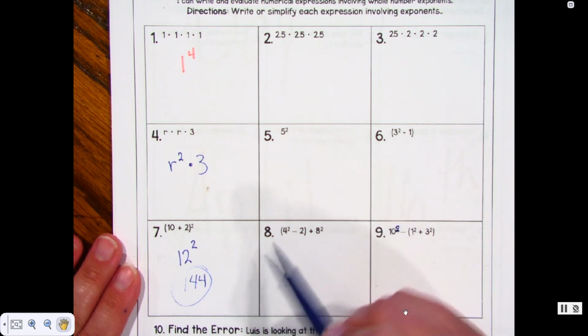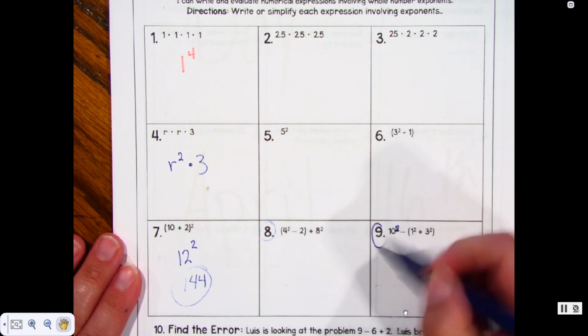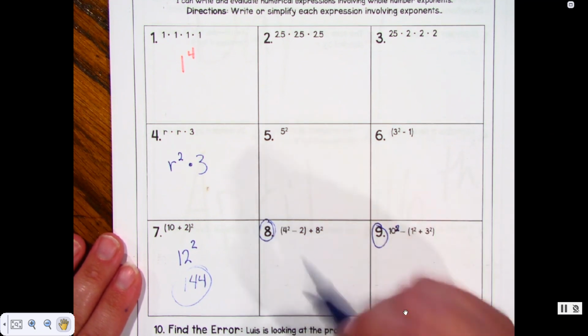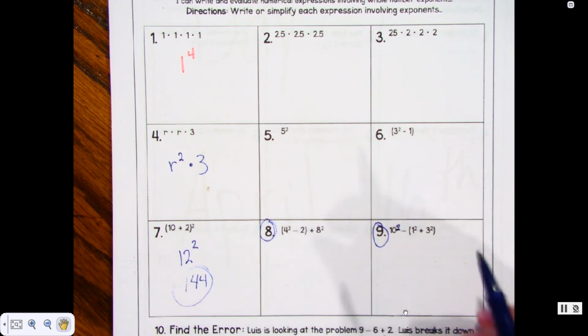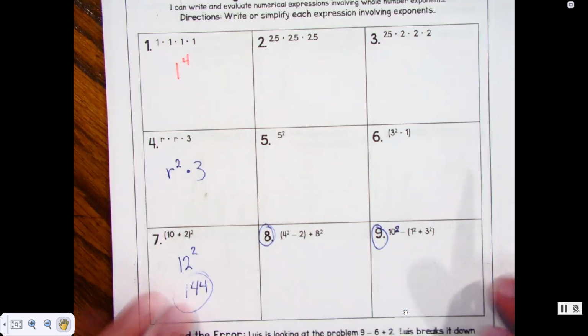Maybe on 8 and 9, if you choose to do one of those, try to do at least one of those. Actually figure out what your answer is. Okay? And that's it. That is all of them. I know it seemed like a lot of work, but it should go by really quickly.